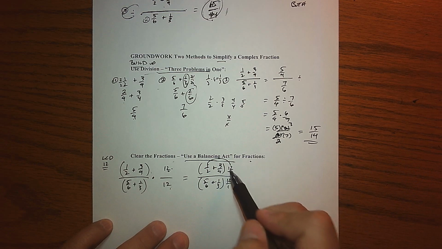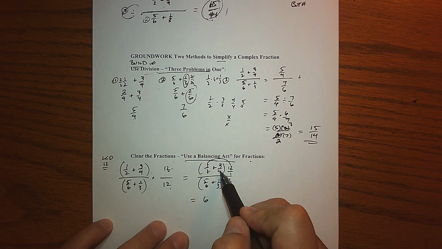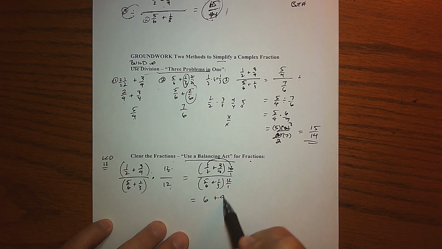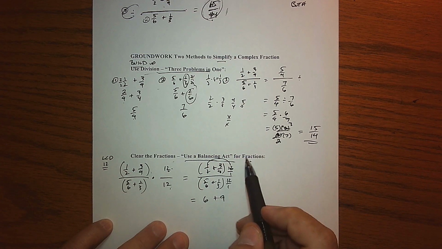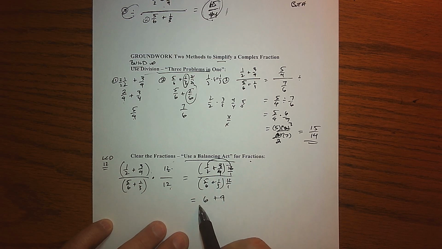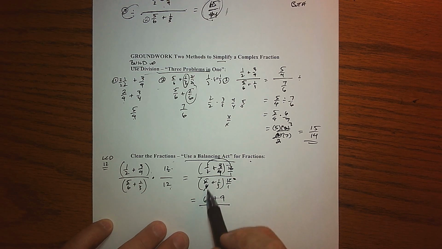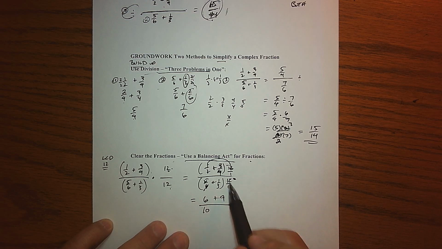Well, if we distribute here, 12 divided by 2 will leave us with 6. And 3 times 12 is 36, divided by 4 gives us 9. Don't forget the plus sign. Same thing on the bottom. 12 times 5 is 60, divided by 6 leaves us with 10. And then 12 over 3 would leave us with 4.